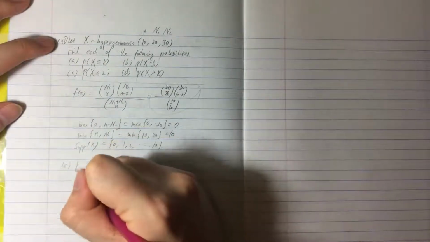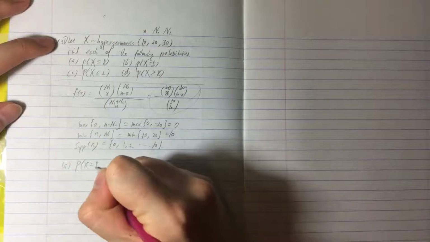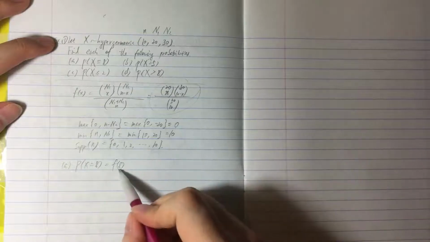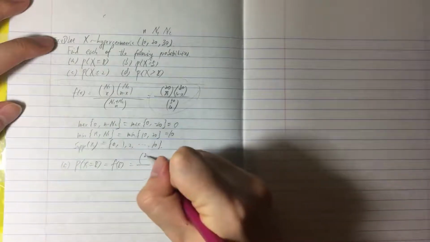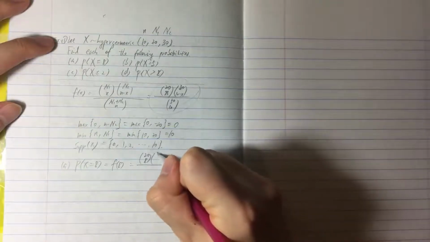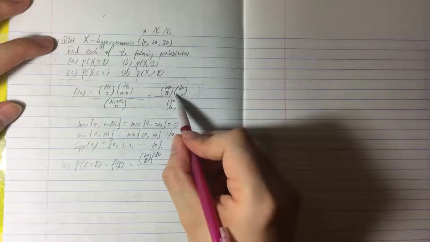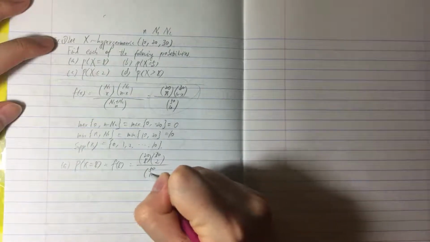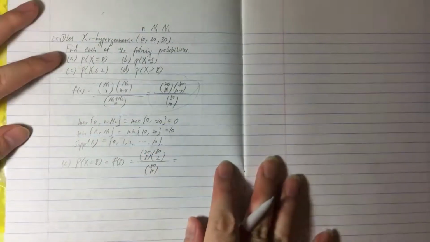Part A. What's the probability that x equals a? Probability x equals a is f of a. In the probability function, we plug in number a for x, which is 20 choose a, 30 choose 10 minus a, where a is 2, over 50 choose 10. Then use calculator for the rest.